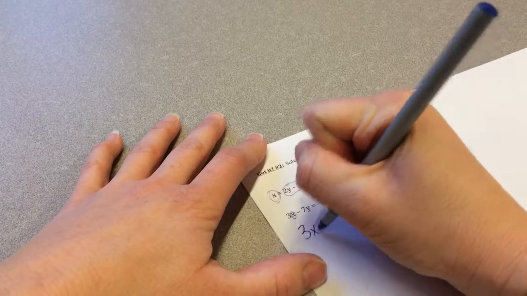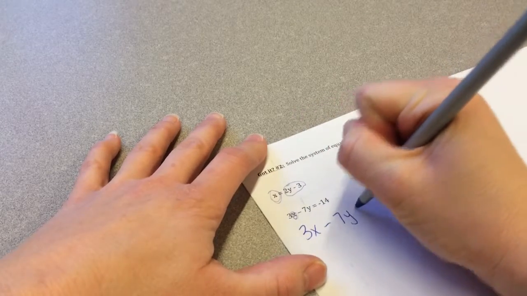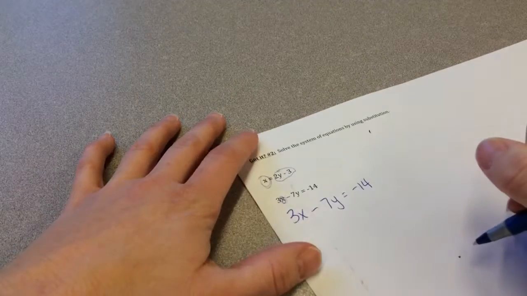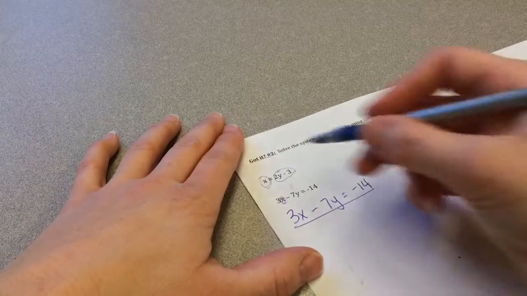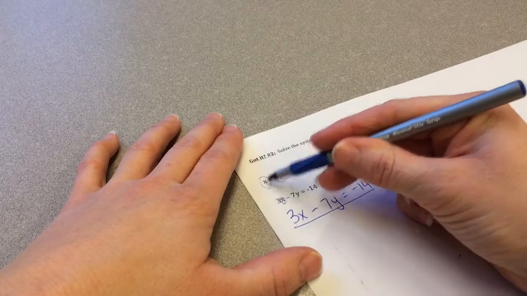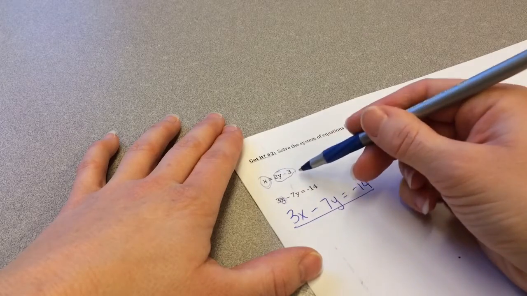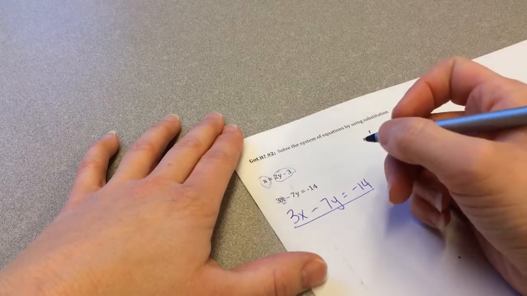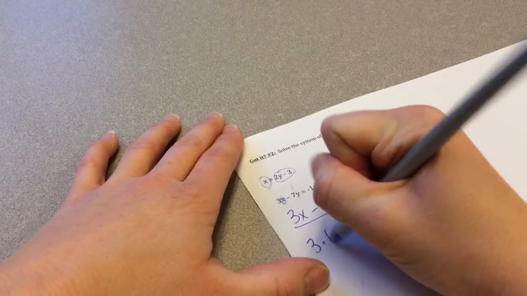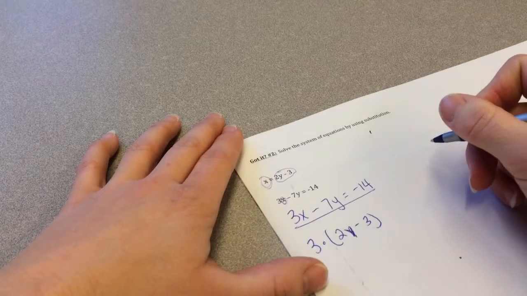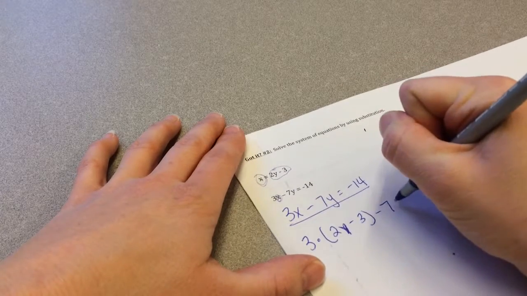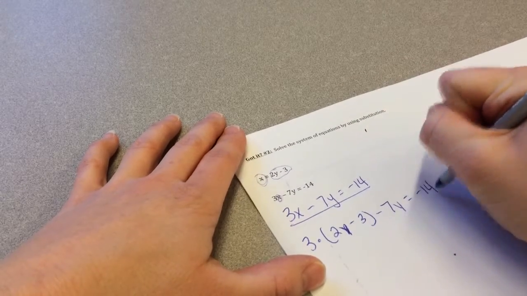So you want to recopy the second equation. All right, and then plug in, again, wherever you see an x, plug in 2y minus 3. That's the substitution part of it. So it's 3 times 2y minus 3 minus 7y equals negative 14.